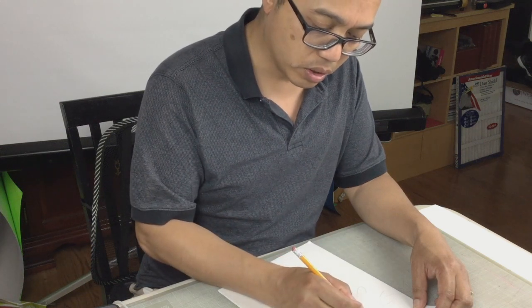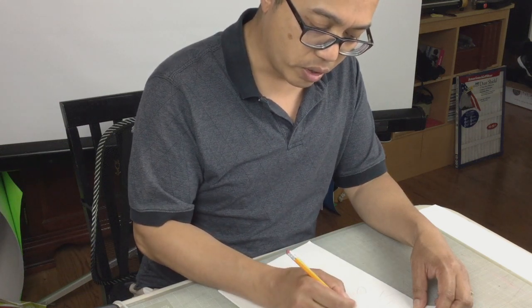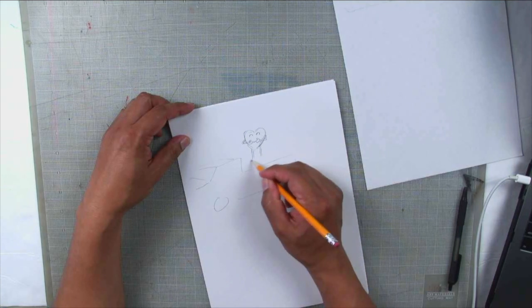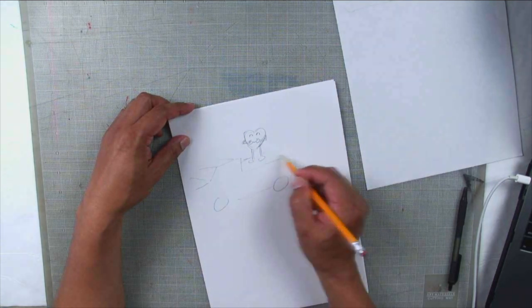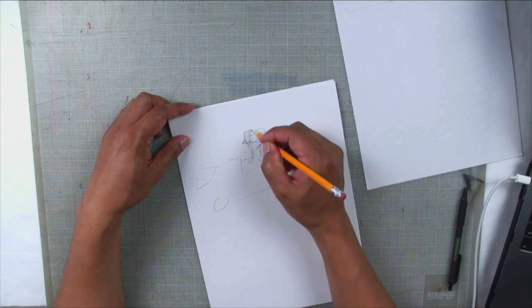This is going to be fast. This is just to get your ideas out, because if you spend too long drawing one thing, you're going to forget all the great ideas that you have. So these are just very quick drawings here. And I know that some of this is not going to happen. It's about getting your ideas down.